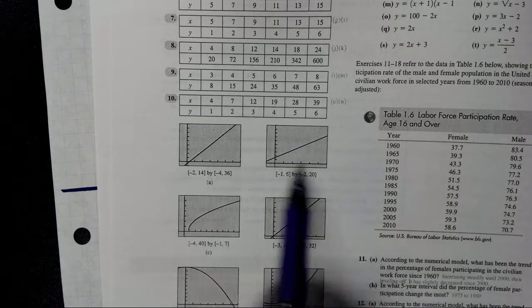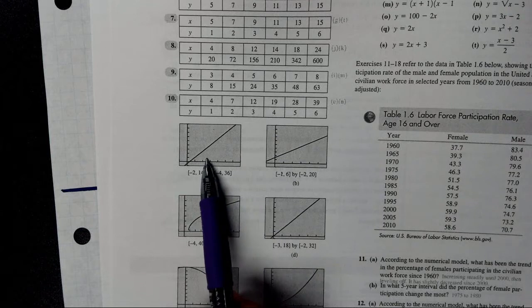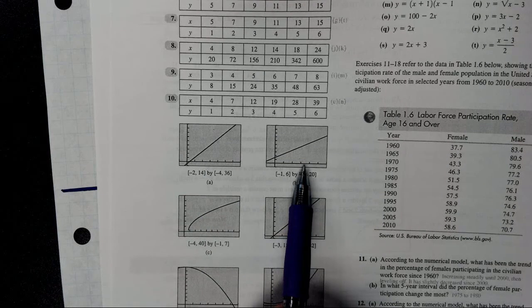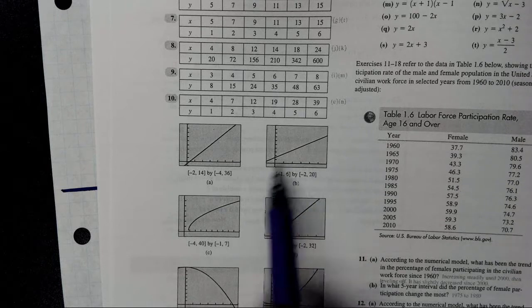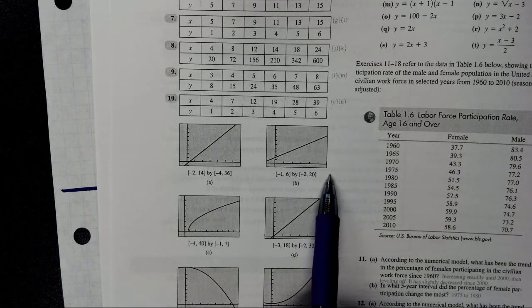Now, do these scales look pretty close to each other? Does the scales of this and the scales of that look pretty close to each other? So if you're not reading this, you're not going to understand how it is scaled.